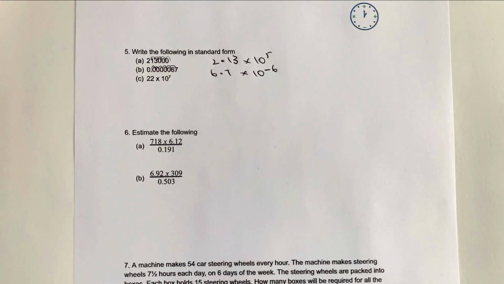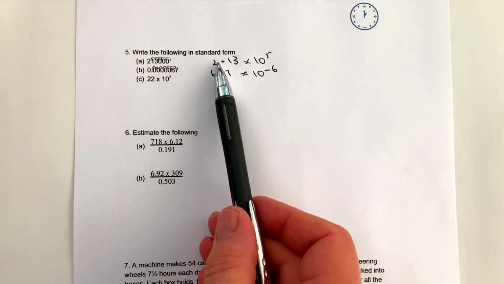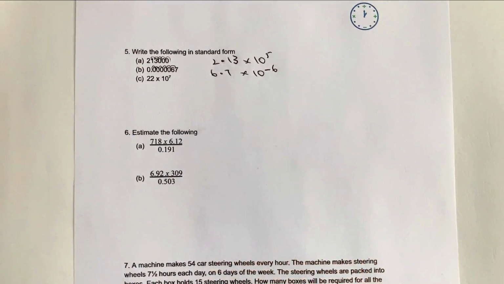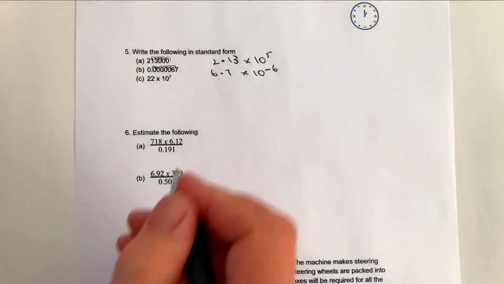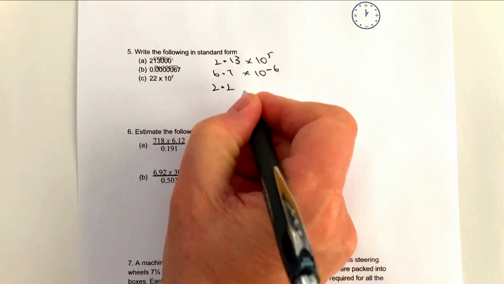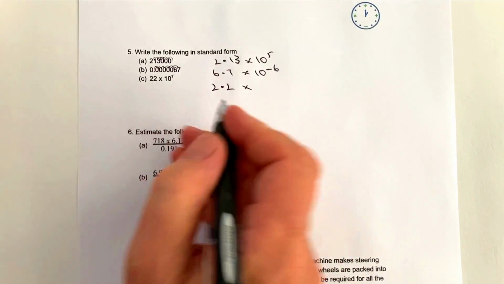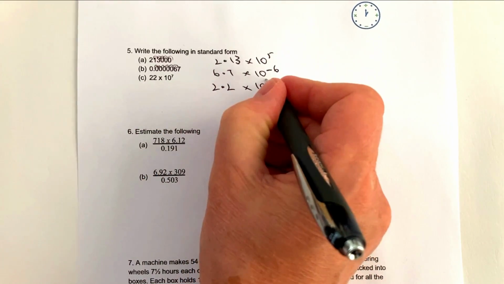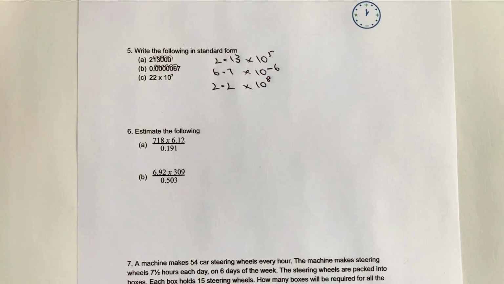Okay, part C is a bit of a sneaky one, really. 22 times 10 to the 7 isn't in standard form because, as I mentioned before, we've got to make the first digit before the decimal point between 1 and 9. So I'd write that as 2.2, but I've actually moved the decimal point one more place, so it's 10 to the power of 8. And that would be the answer to that particular question.